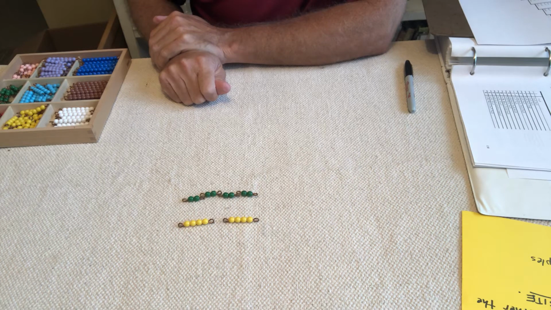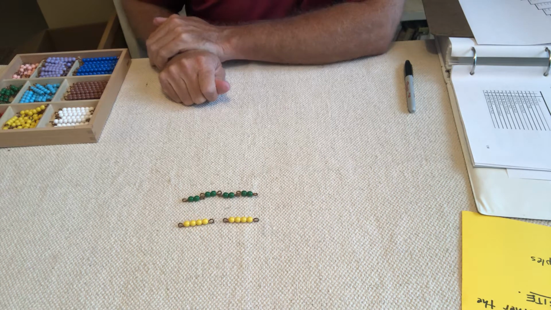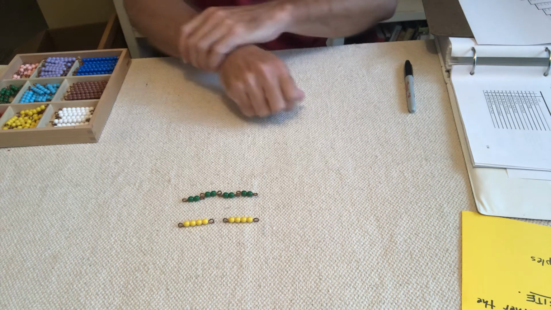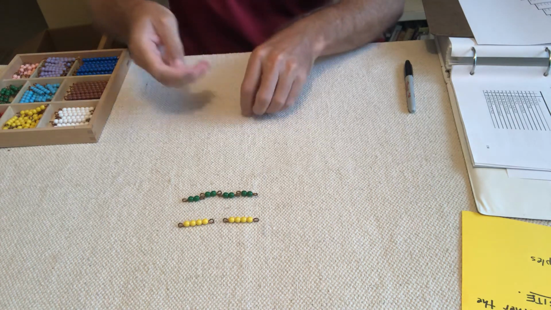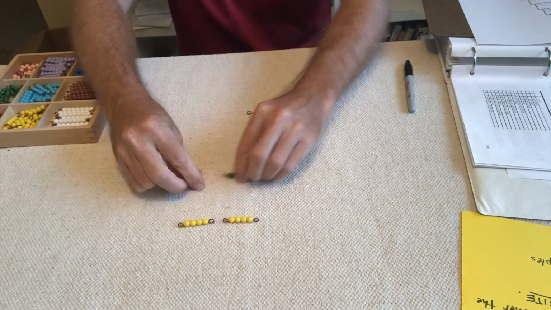So 6 is a multiple of 2 and 3, and 8 is a multiple of 2 and 4, and 12 is a multiple of 2, 3, and 4. Let's look at that.